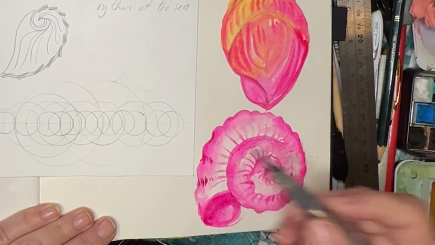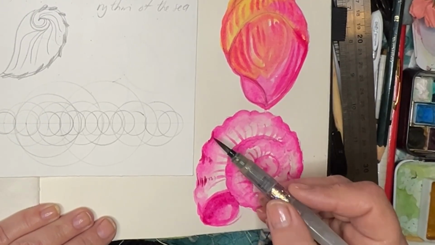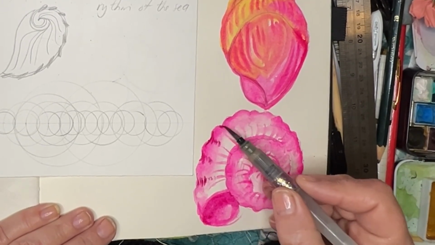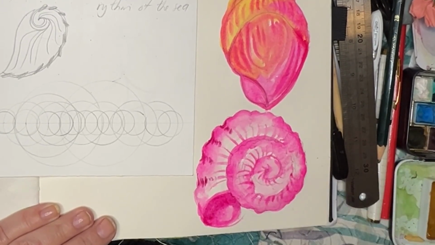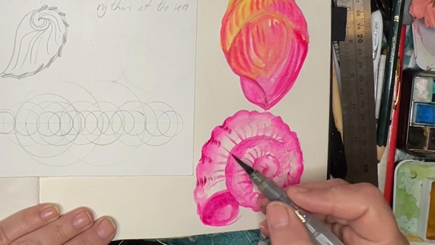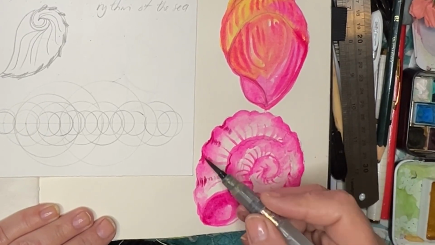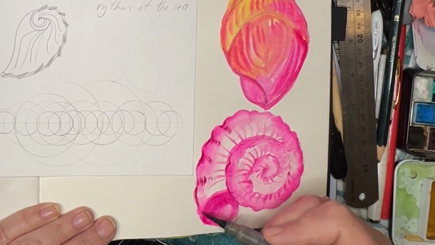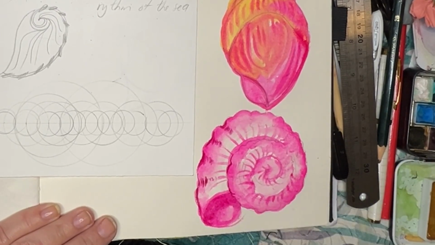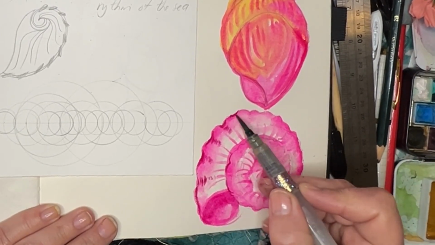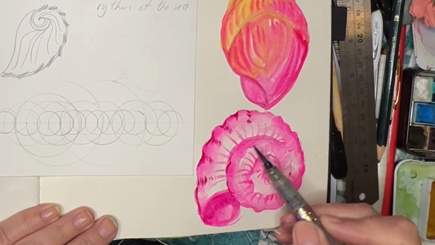And I took that darker violet color I have, and well, it's not violet, it's purple, but it's a reddish purple. And I'm adding a little bit of low lights here, a little bit of shadow, and accentuating the details on this shell.